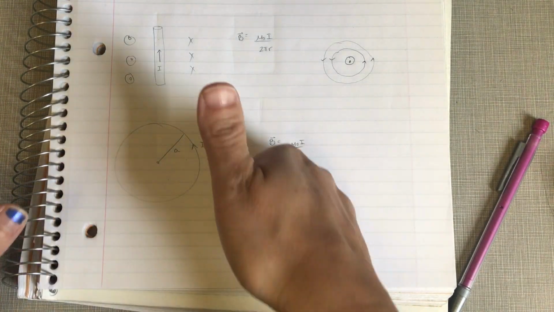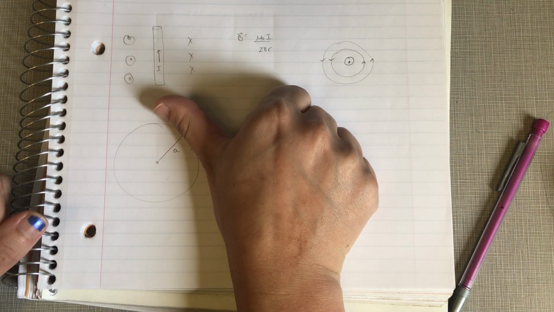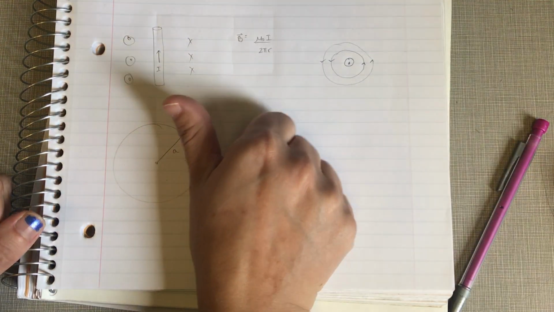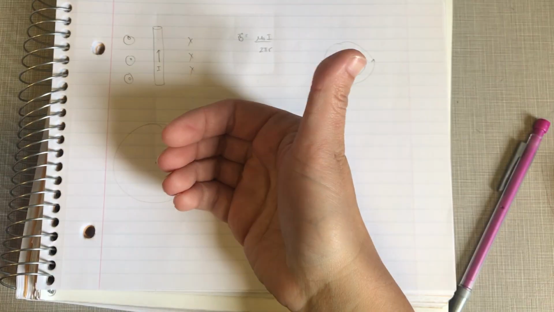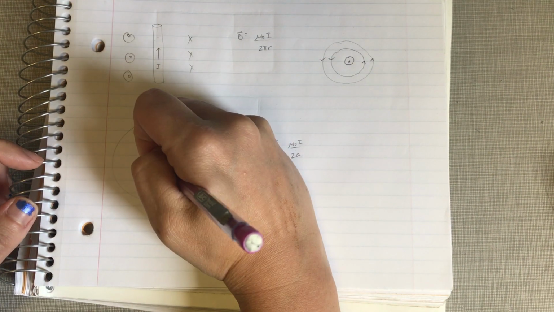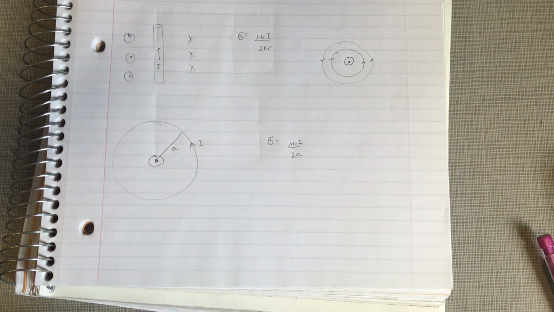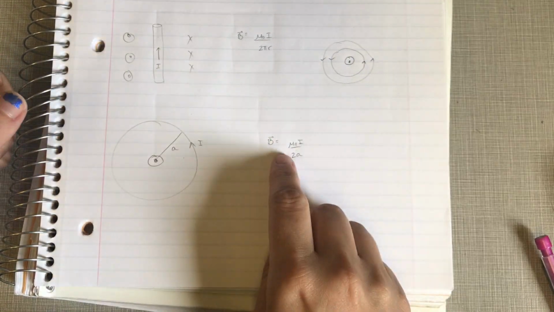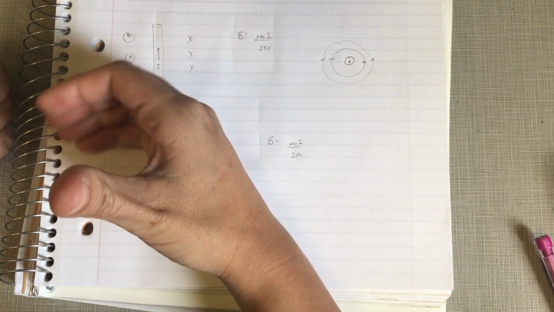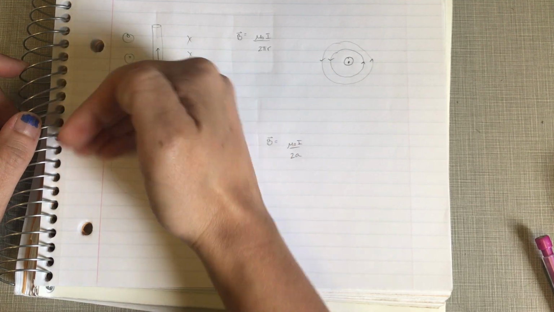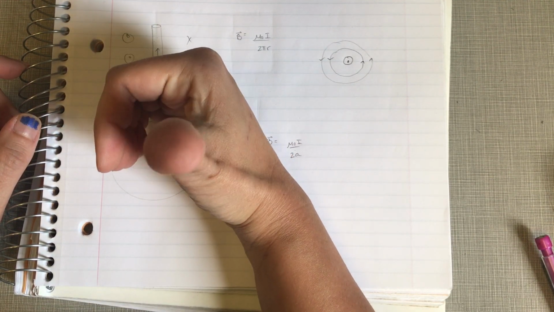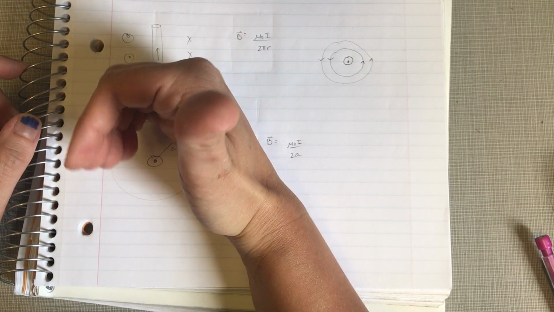With our current carrying wire ring, we can do the same thing. If I follow the current with my thumb, it's wrapping around. So at the center here, this is going to be out of the page. You can also interchange B and I with your rule. So if my current is curling in a circle this way, my field is coming out of the page.